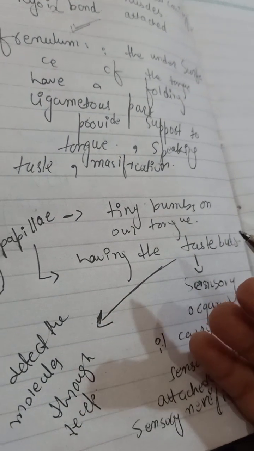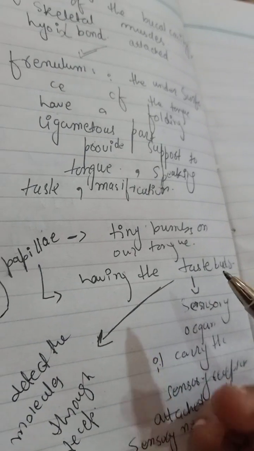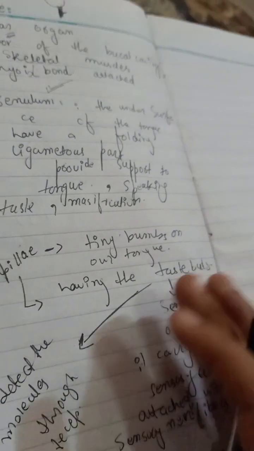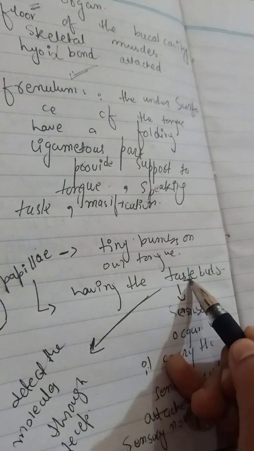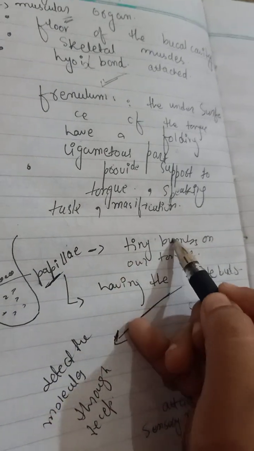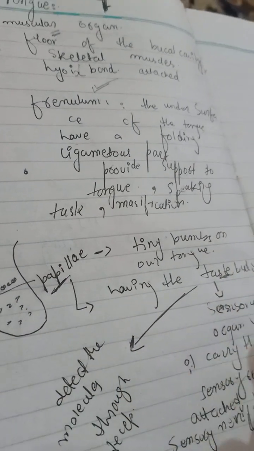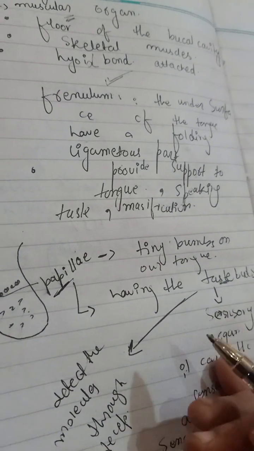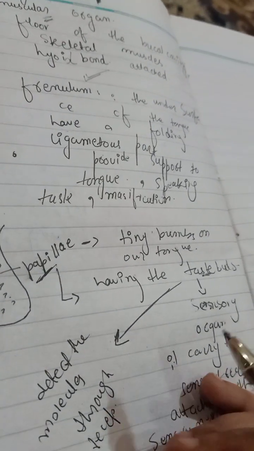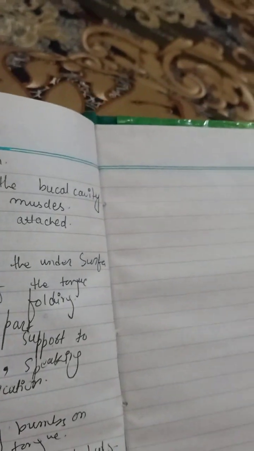All of these we are getting through our tongue: we can feel the sensation, we can feel the temperature, we feel the taste of any food. That is all because of the taste buds which are present in the papillae. And what is papillae? Papillae are basically tiny bumps, and in these tiny bumps the taste buds are present, through which we feel everything like sensation, temperature, and taste of any food. So they are the taste buds.